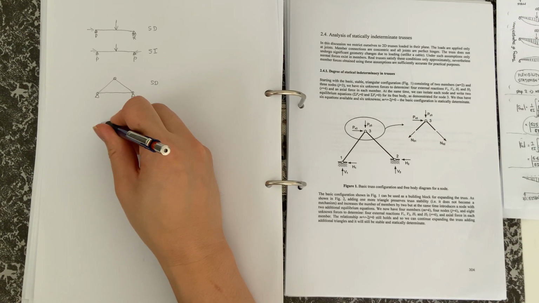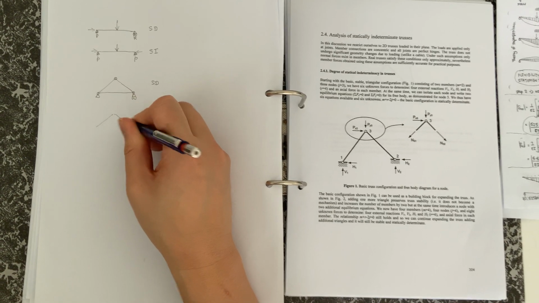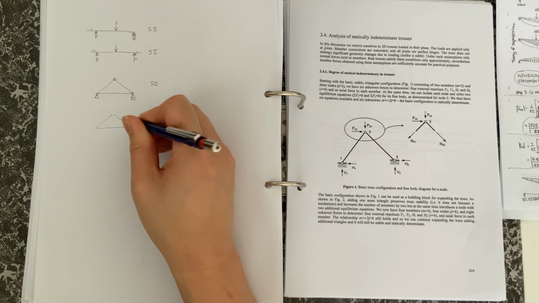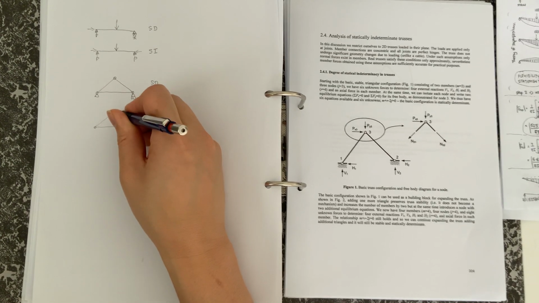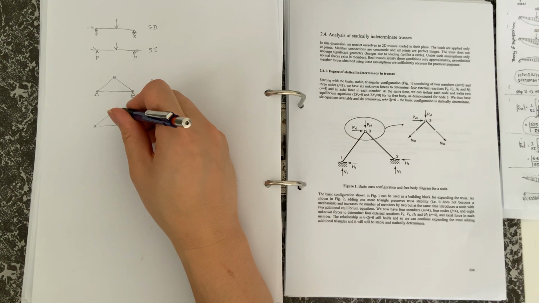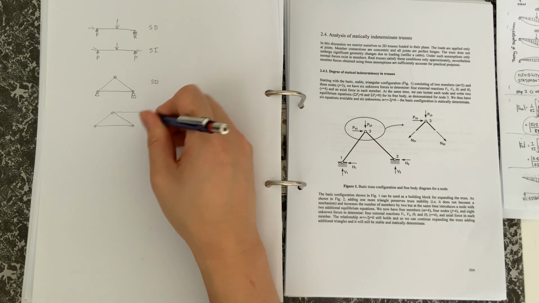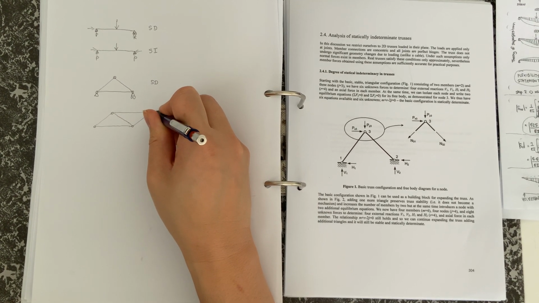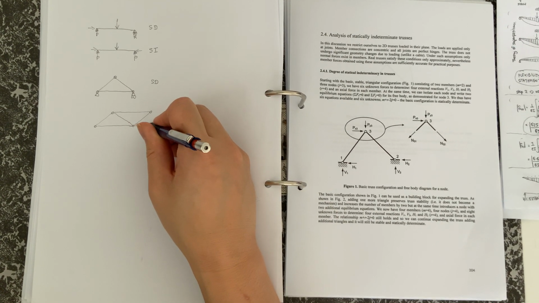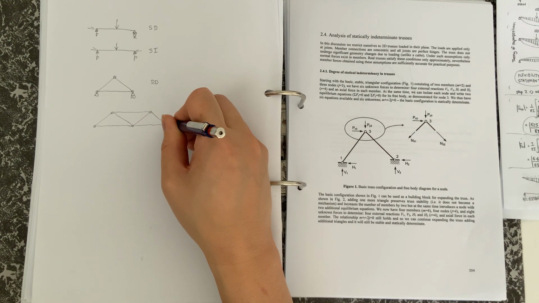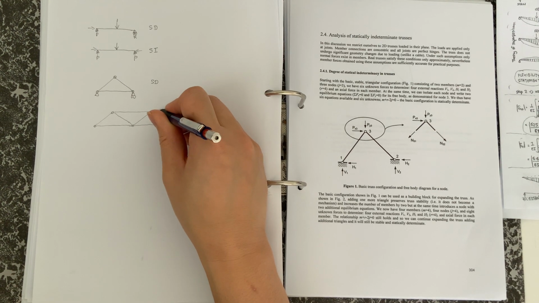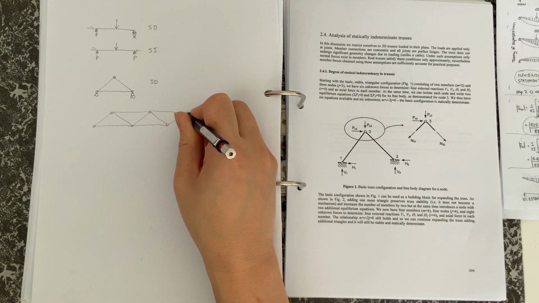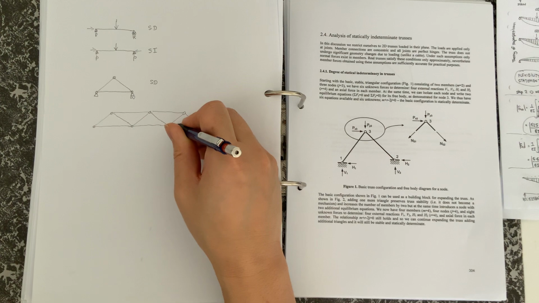So for example, here you've got three triangles. Let me add on another triangle, like there, and then let me add on another two, and then another triangle here, and I can go on for as long as I want.